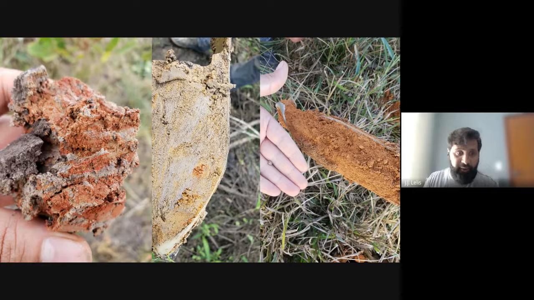It's a very dark red color and gray color, quite close to one another. So I can see that's a prominent contrast between the reduximorphic colors, the gray colors, and this matrix, this reddish color of the soil. Okay, so it's quite easy to understand here. It's not so easy here, and it's not easy here.